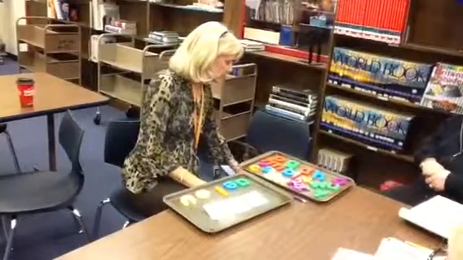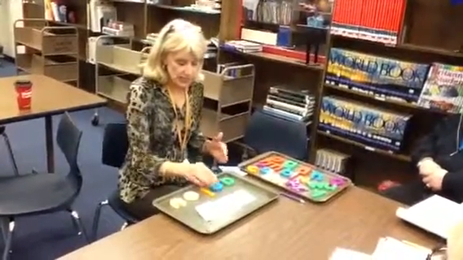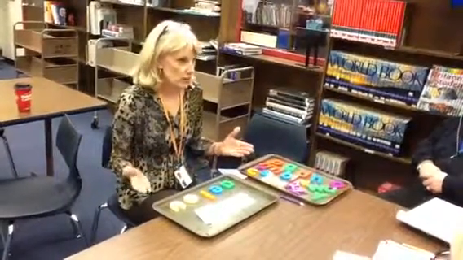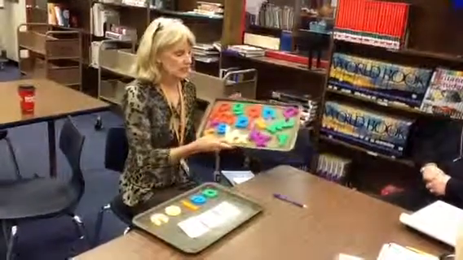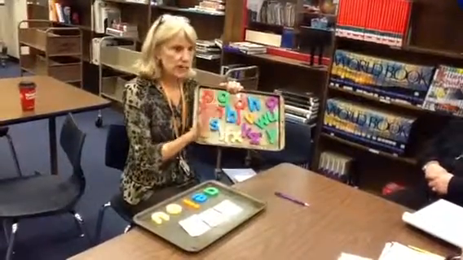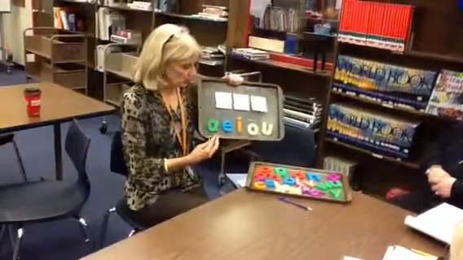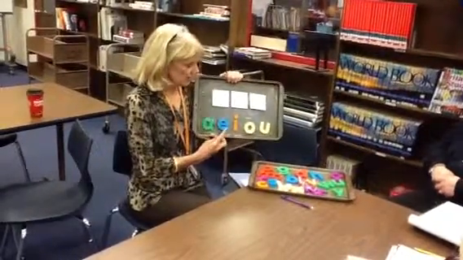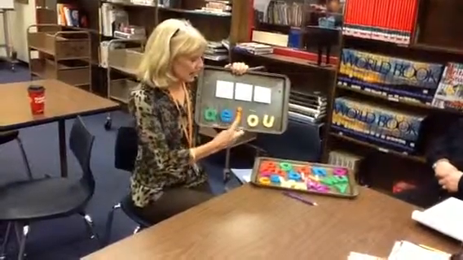And then what I would do if I were beginning something with vowels, I would go back to telling them what a vowel is. And I'd say, we have lots of letters in the alphabet, and there are 5 letters that are special letters called vowels. And those letters, vowels, are A, E, I, O, U. A, E, I, O, U. Let's do it together. A, E, I, O, U.